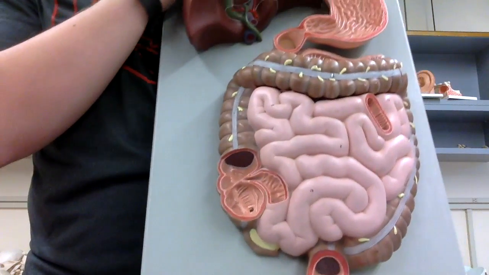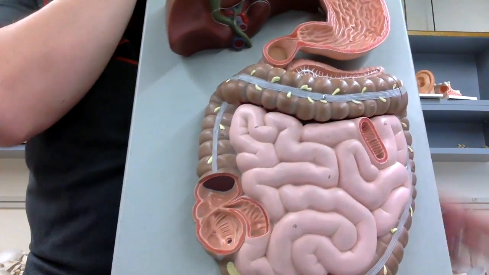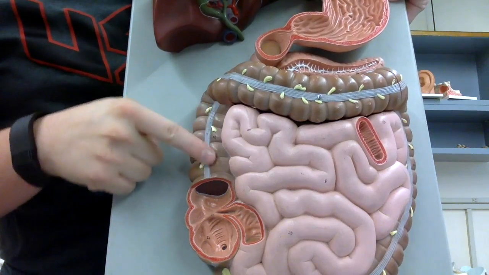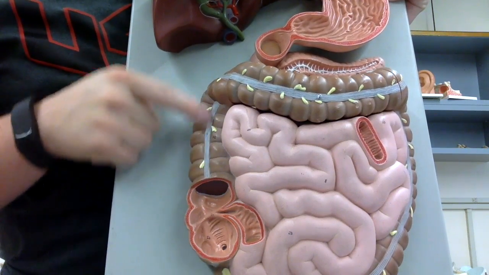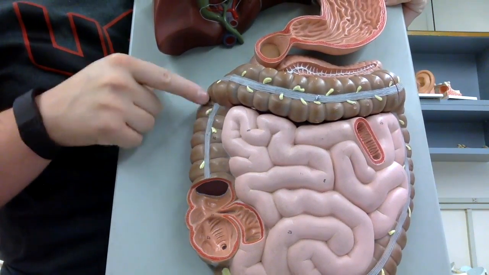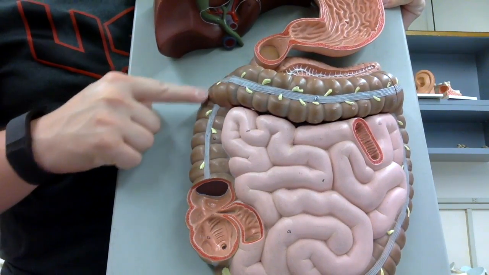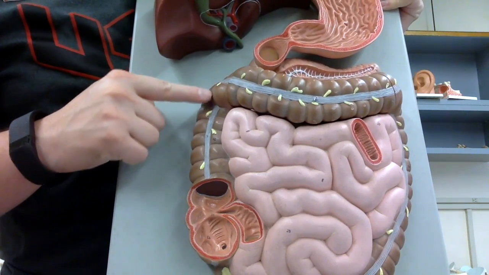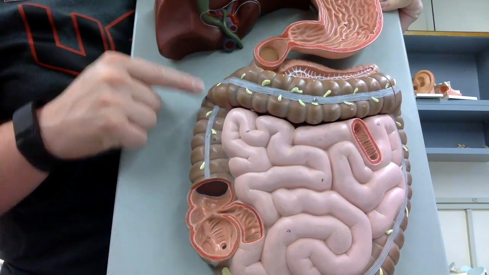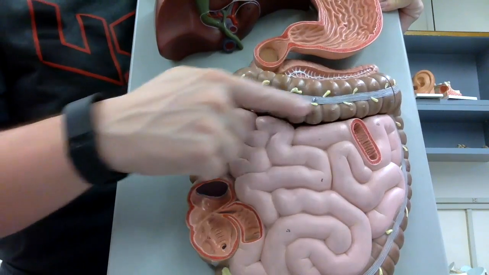Then we break into the regions of the large intestine. So the first region you need to know bringing it up is the ascending colon. Ascending colon coming up from the cecum. Then this bend right here is the right colic flexure. So that's connecting the ascending colon to the transverse colon.